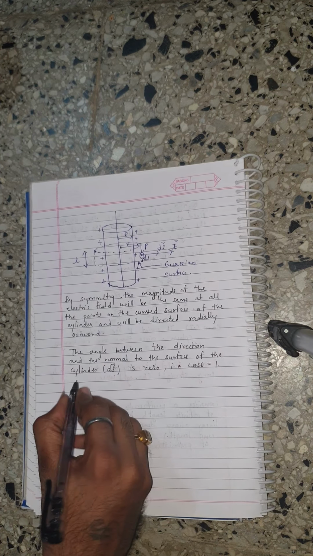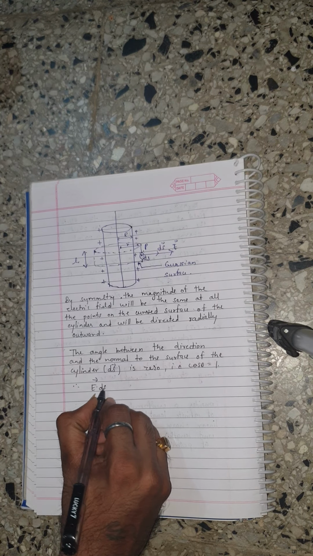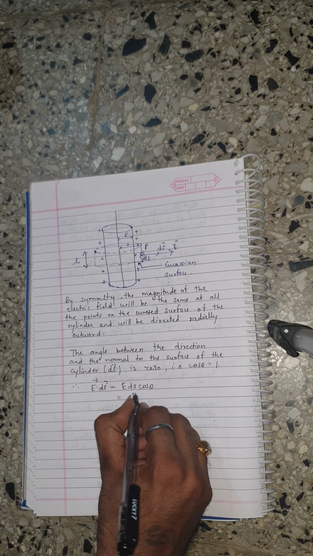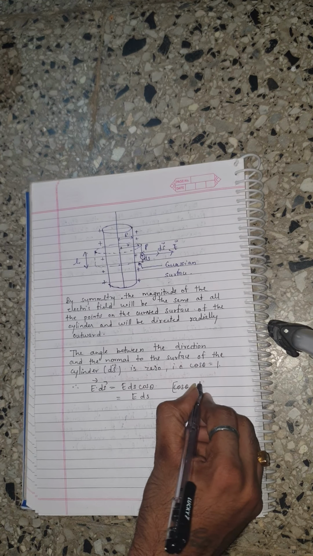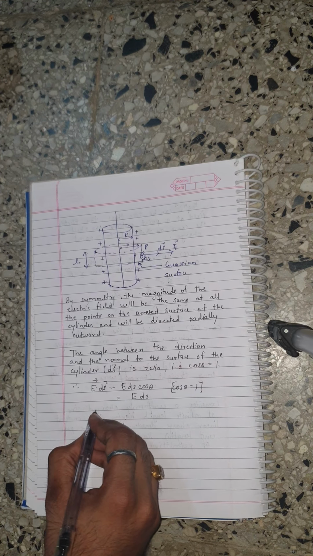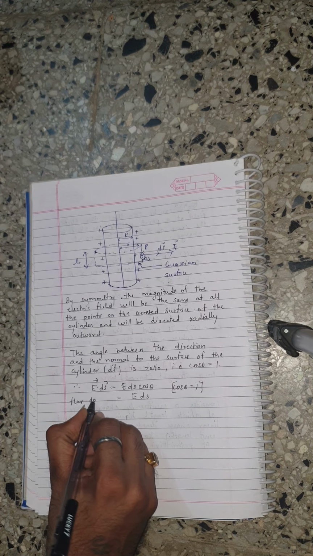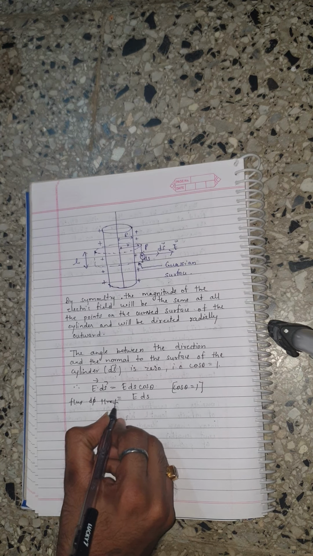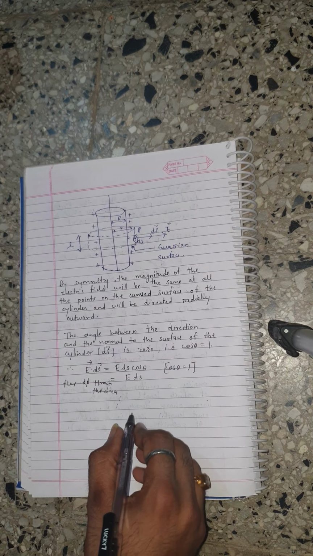Having this, since we have E dot ds equals E ds cos theta, and cos theta is 1, the flux d phi through the area is given by E into ds.